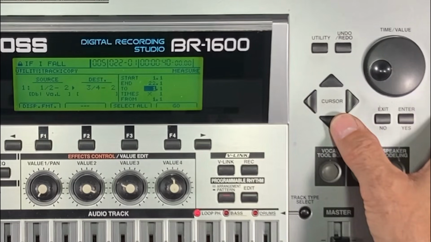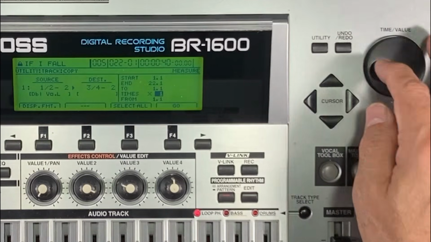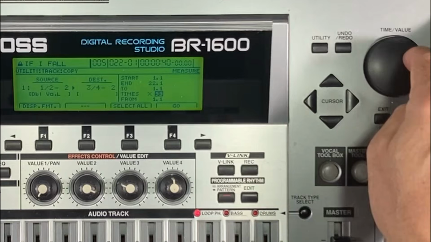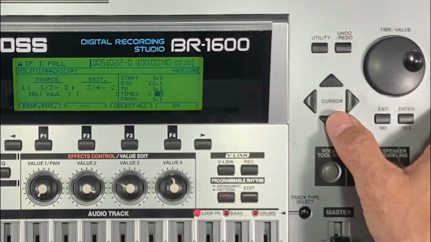The to point is the location where the start of the audio will be copied to. Times refers to how many copies will be created, up to a maximum of 99. Each copy will be placed directly after the previous one. The default setting is 1.